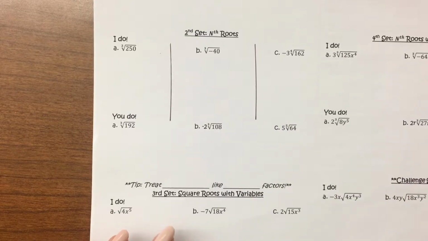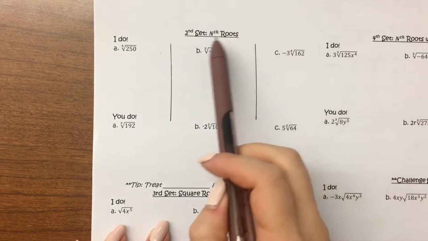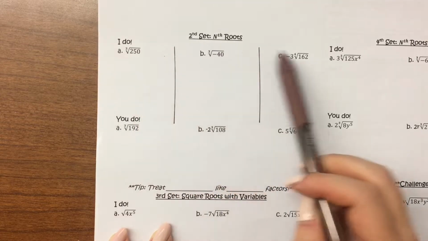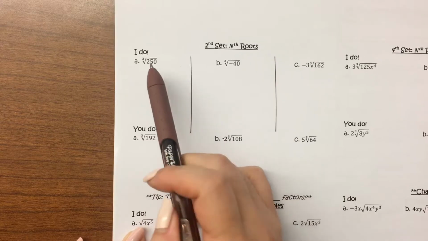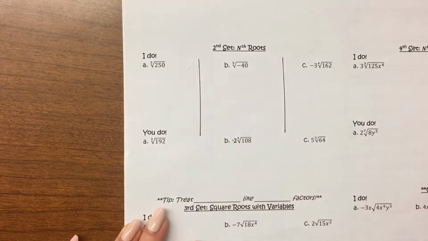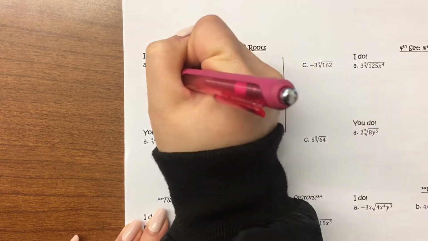All right, second set. This time you guys will notice that the nth root is no longer a square root, it's no longer a 2. We have things like 3, 3, and 4. So for the first one, I have the cubed root of 250, but I'm still going to use the same steps. So I'm going to go ahead and break this down with the factor tree.